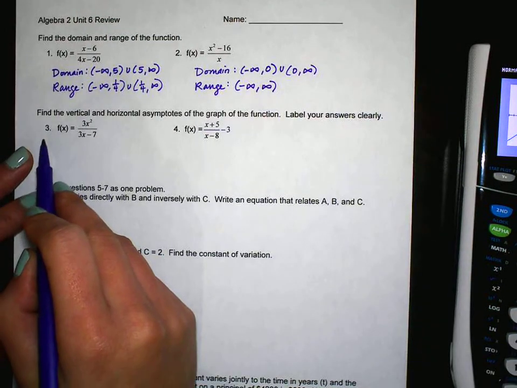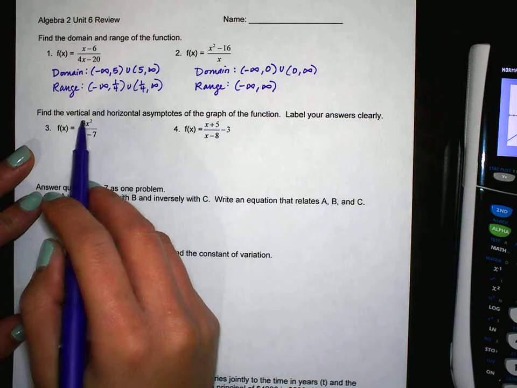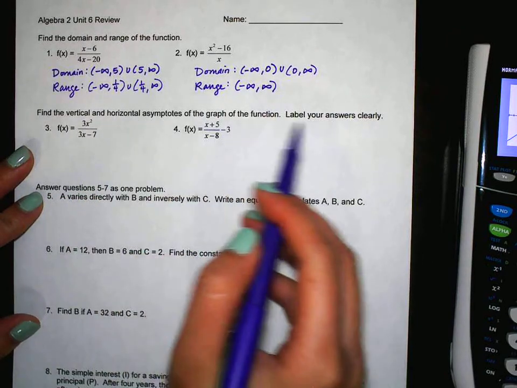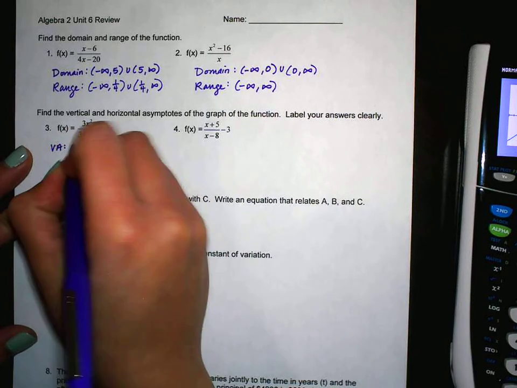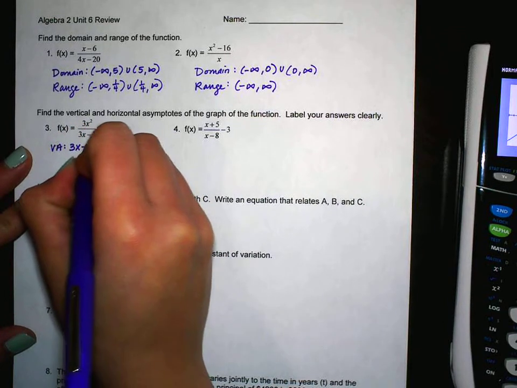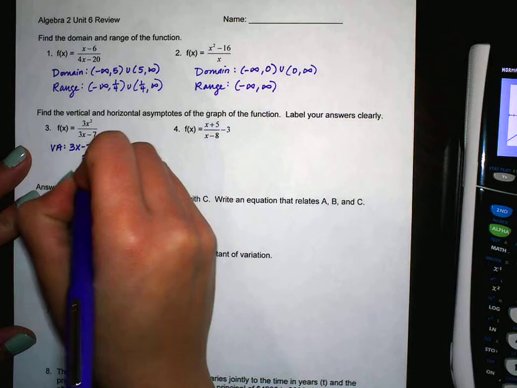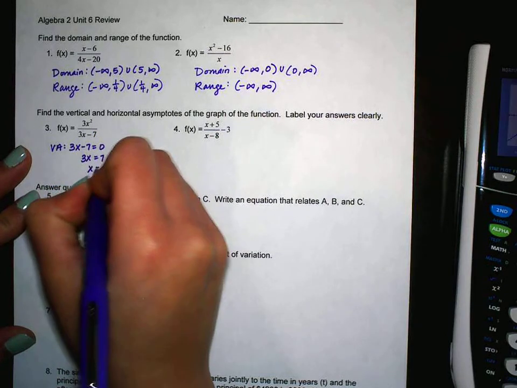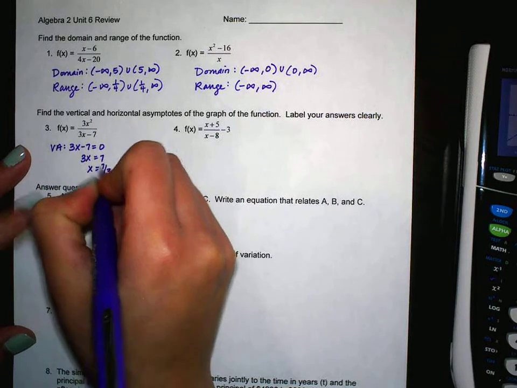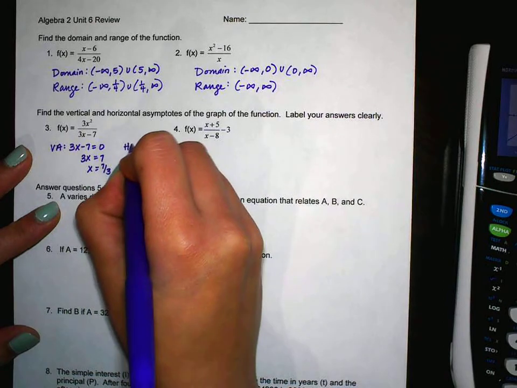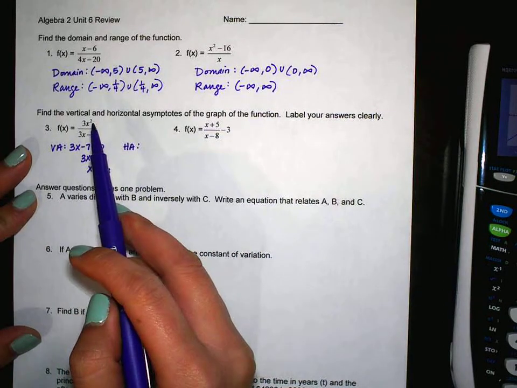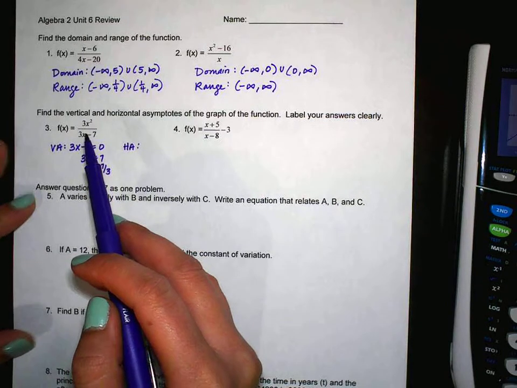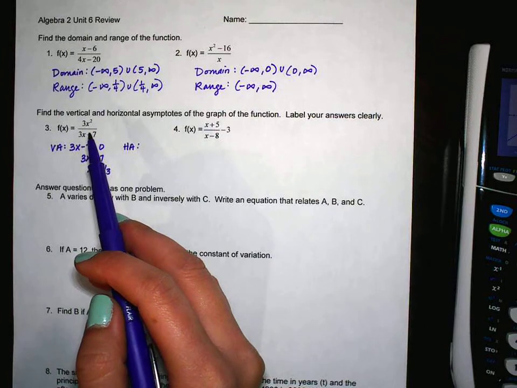So part number 3, we have to find the VA and the HA, and then we just have to label it. Okay, so our VA for number 3, we have to set the bottom equal to 0. So my VA is 7/3. My HA, well, let's take a look at this one. The highest exponent in the numerator is 2, and the highest exponent in the denominator is 1.